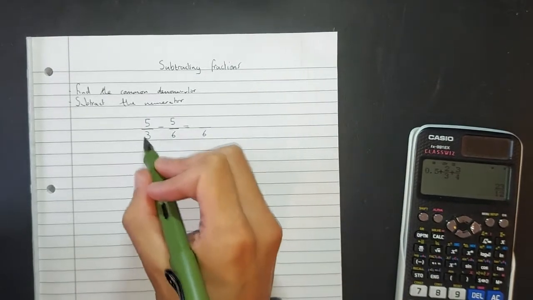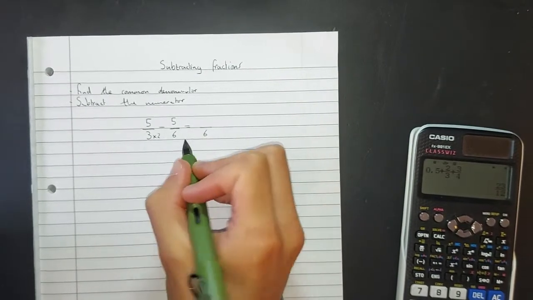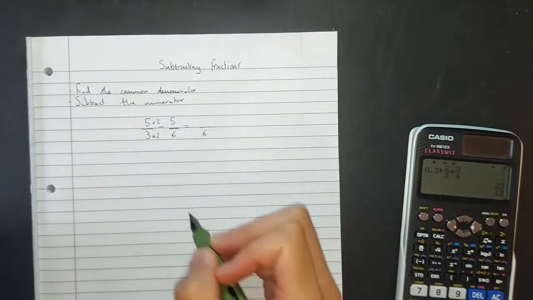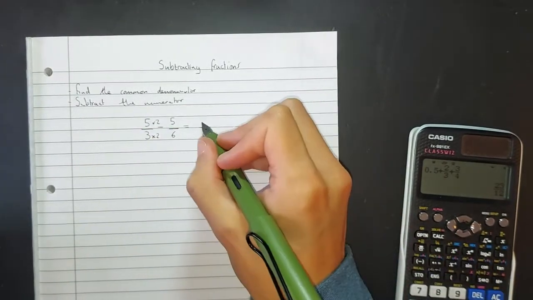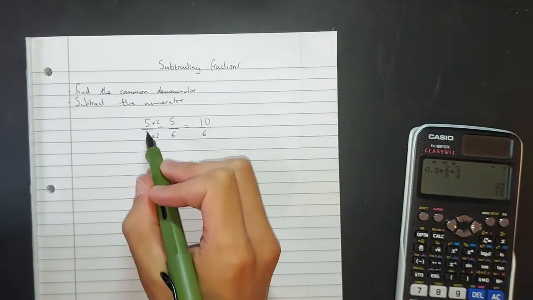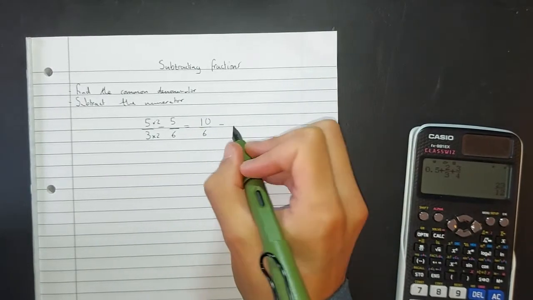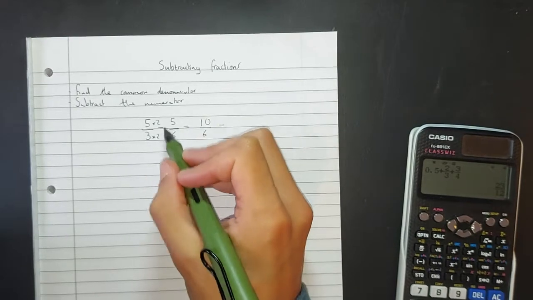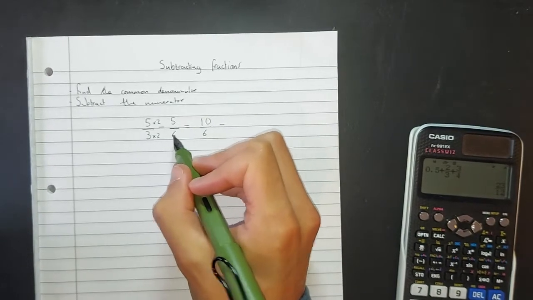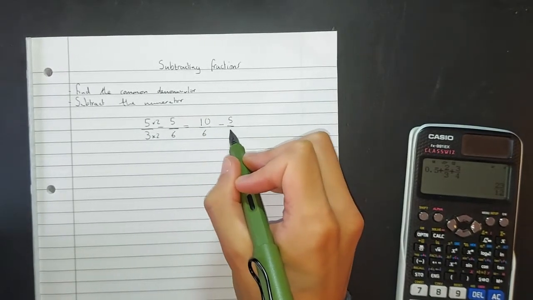So in order to get this 3 to become a 6, you're timesing it by 2. We need to do the same to the top as we do to the bottom. So 5 times 2 gives you 10. So that means 5 thirds is the same as 10 sixths. Now we need to take away this number and make sure we've got the denominator the same. So that's going to be 5 over 6.